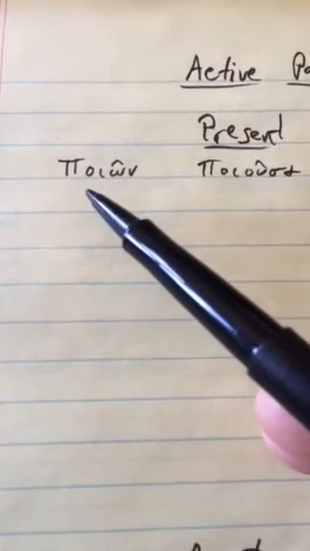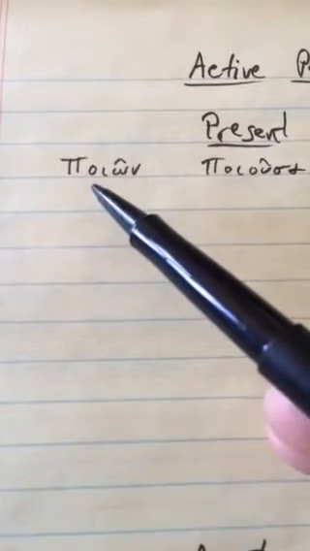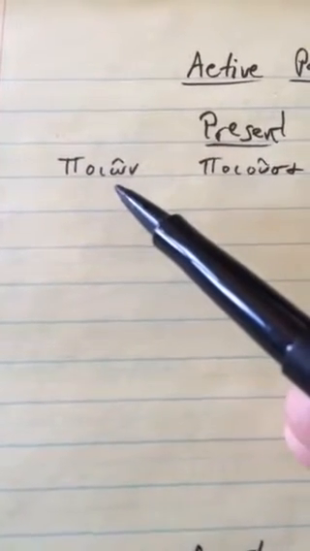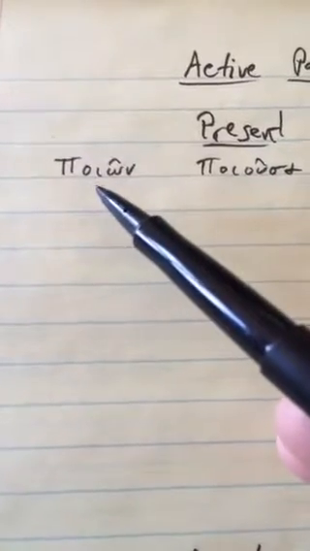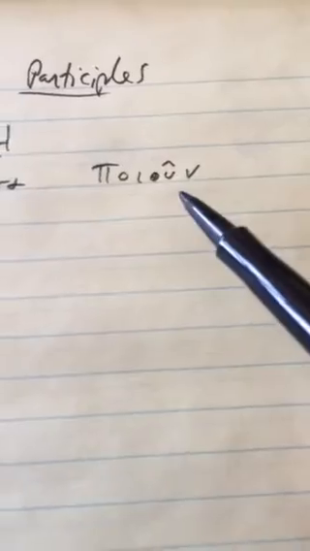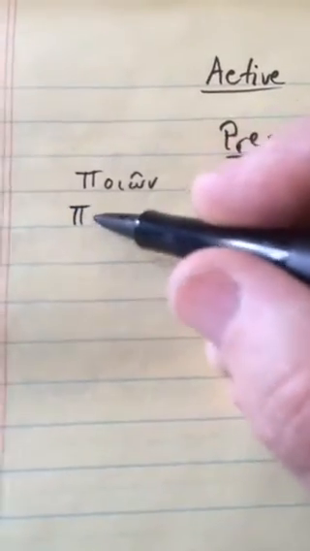So first of all, I've written down the nominative singular forms in the masculine, feminine, and neuter. Remember, on, usa, on are the endings, so we get poion, poiusa, poiun. Un comes from eon. And now you have to remember that in the masculine and the neuter, the participle is third declension. So I'm going to go ahead and write the masculine ones first.